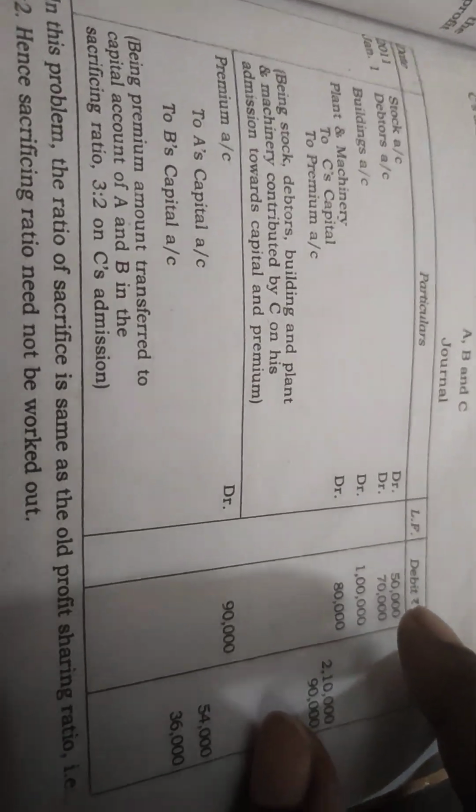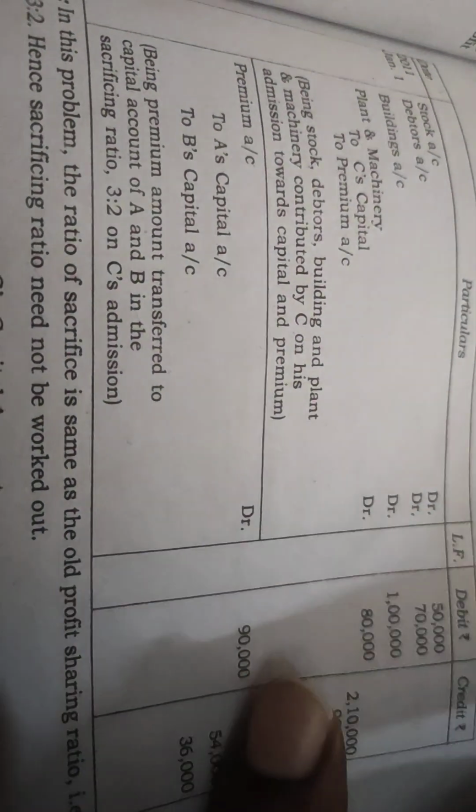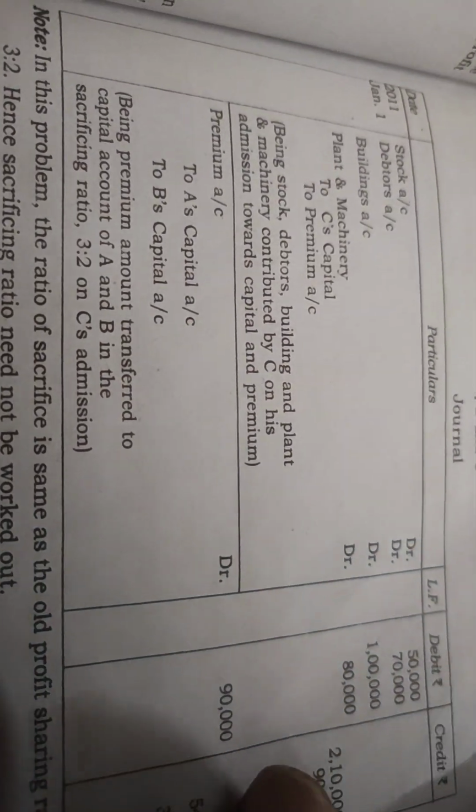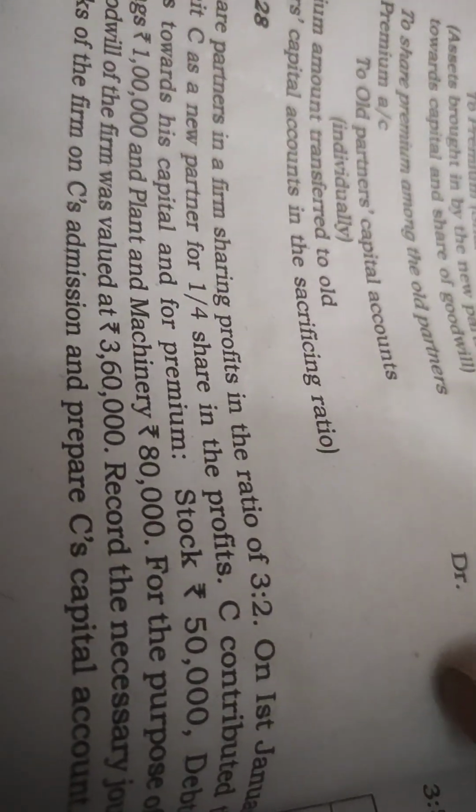Adding all the assets minus 90,000 will give the amount 2,10,000. Then the premium amount is transferred to the old partners in their sacrificing ratio. Here we need not find the sacrificing ratio as the new profit sharing ratio is not given. So the old ratio will be the sacrificing ratio, that is 3:2.